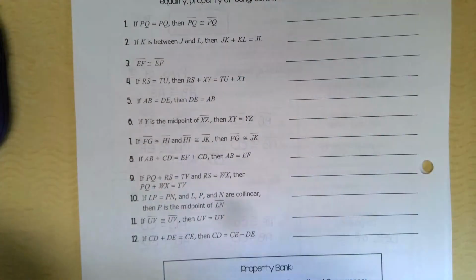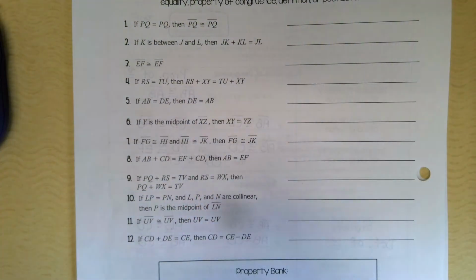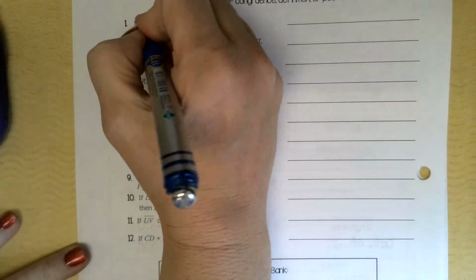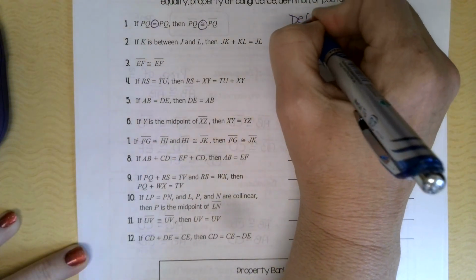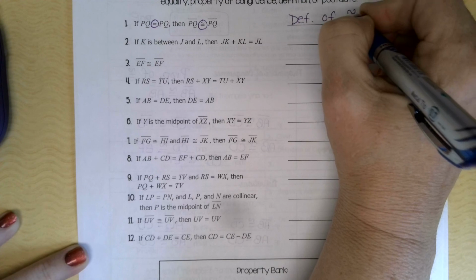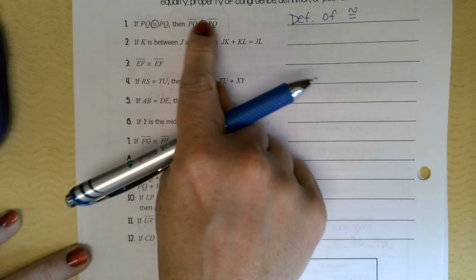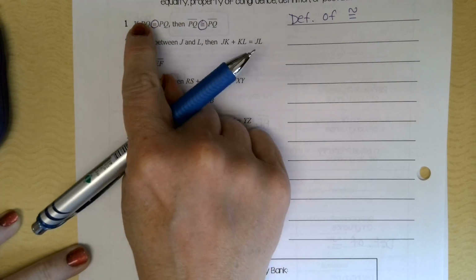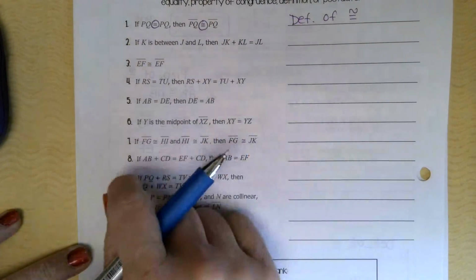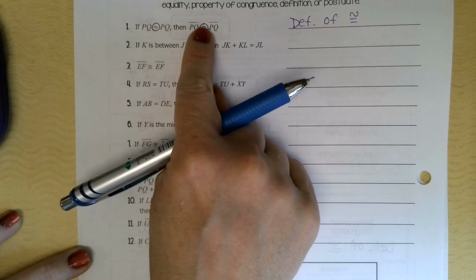All right, let's do some practice. And then I'm going to ask you some questions similar to these. Okay, so the first one, if PQ equals PQ, then segment PQ is congruent to segment PQ. So if we're going from equals to congruent, that is definition of congruence. Either way, from one to the other, doesn't matter which way we go. If you're going from equal to congruent or congruent to equal, definition of congruent. We'll talk about more why we do that later on.